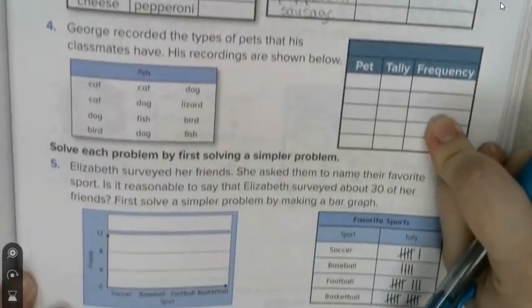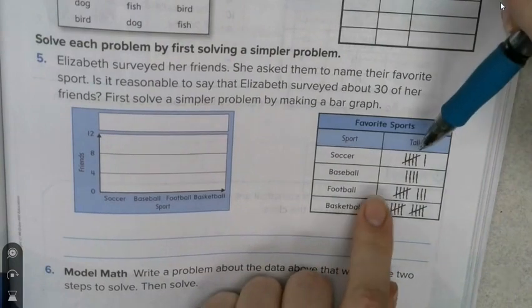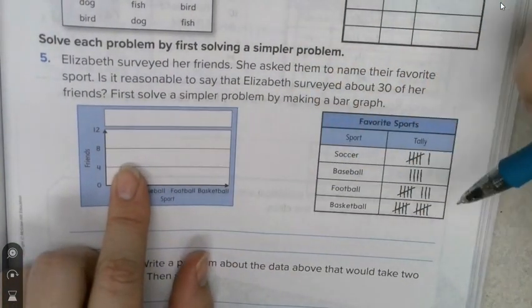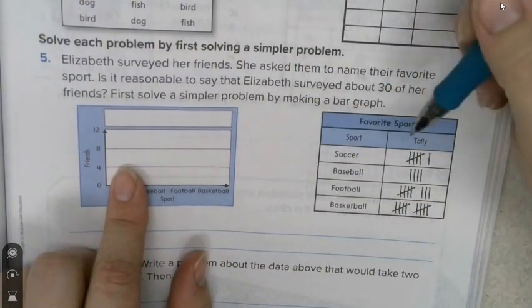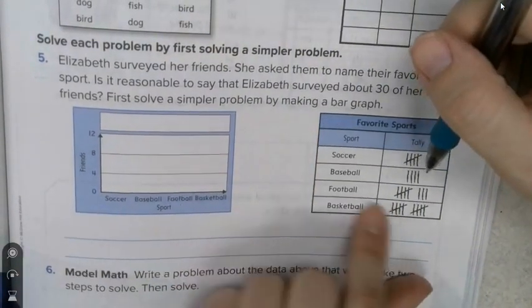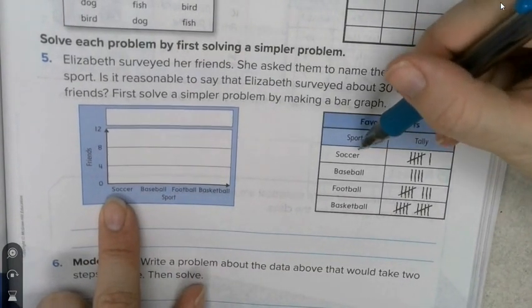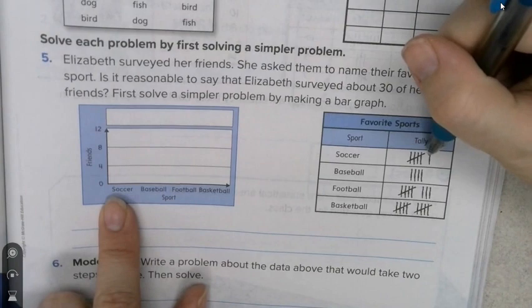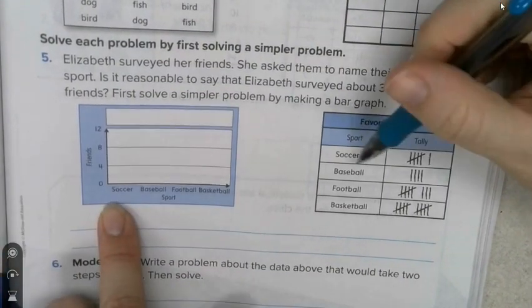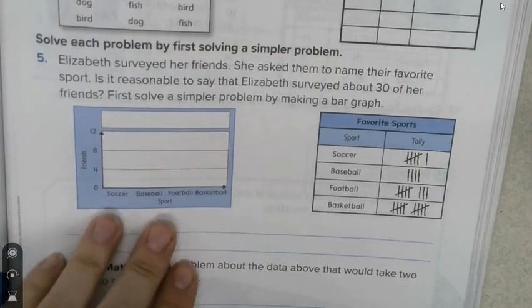And then the other thing that you want to notice is that we can turn frequency tables into bar graphs or line graphs. So for this one, it asks you to make this into a bar graph. So I'm going to look at all the data that I have. We have our sports, and then the tallies show us how many friends chose soccer, baseball, football, basketball as their favorite. Okay, so that goes together.